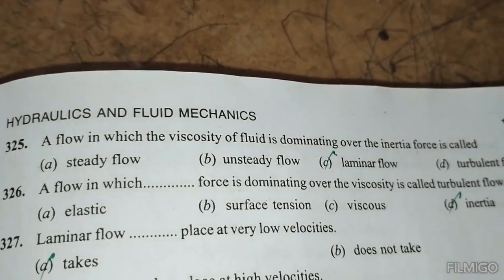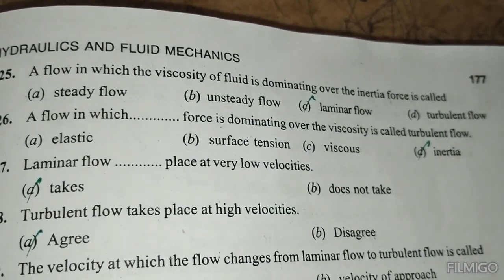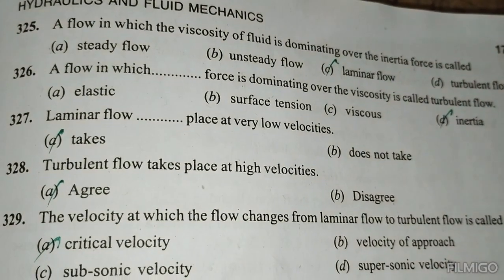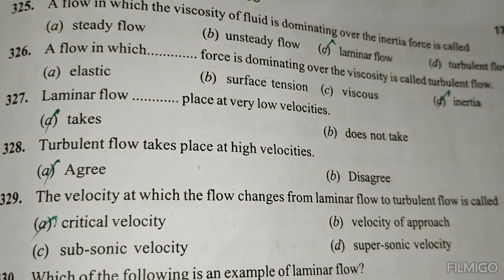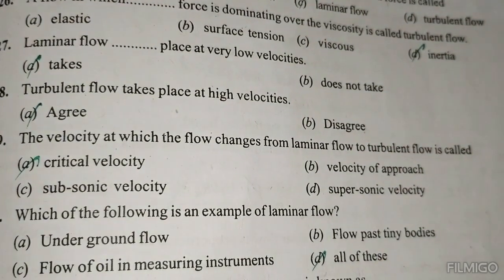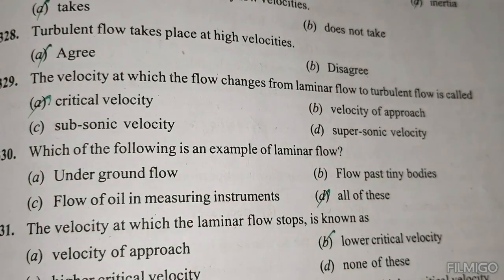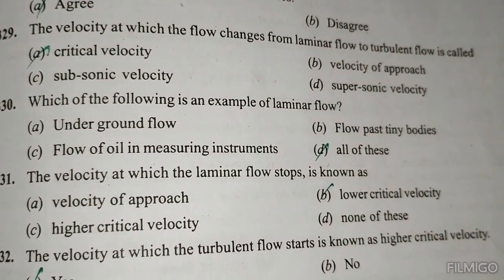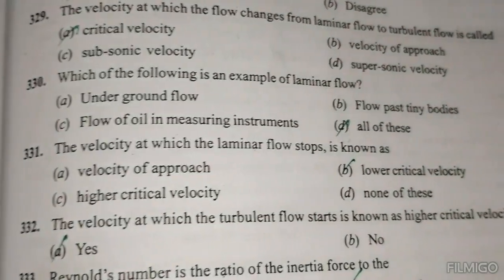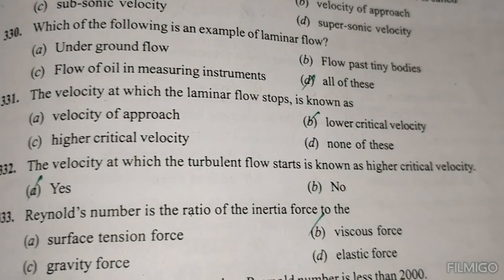A flow in which the viscosity of the fluid dominates over the inertia force is called laminar flow. A flow in which the inertia force dominates over the viscosity is called turbulent flow. Laminar flow takes place at very low velocity. Turbulent flow takes place at high velocities. The velocity at which the flow changes from laminar to turbulent is known as the critical velocity. Which of the following is an example of laminar flow? All of these. The velocity at which laminar flow stops is known as the lower critical velocity. The velocity at which turbulent flow starts is known as the higher critical velocity.